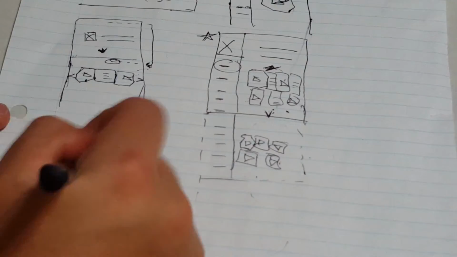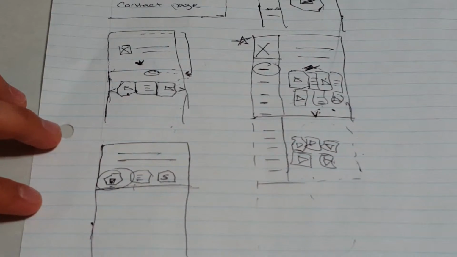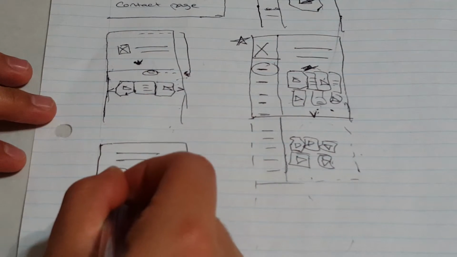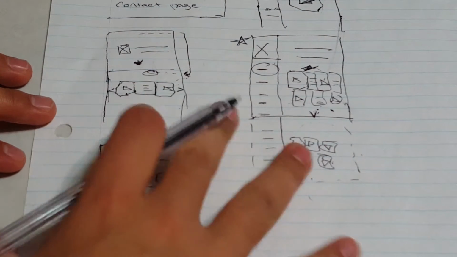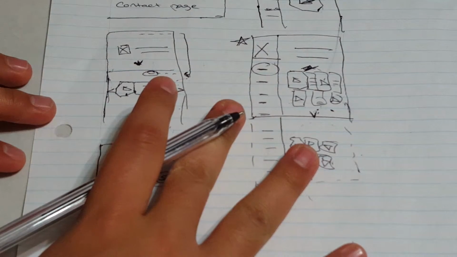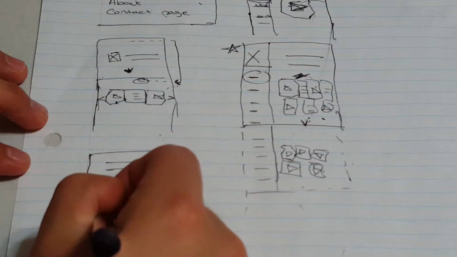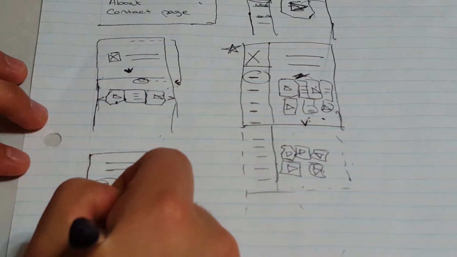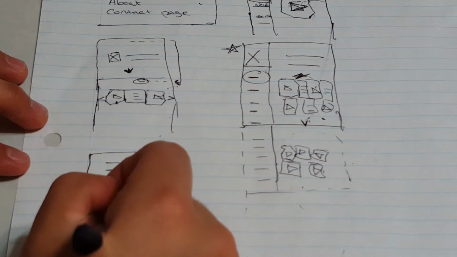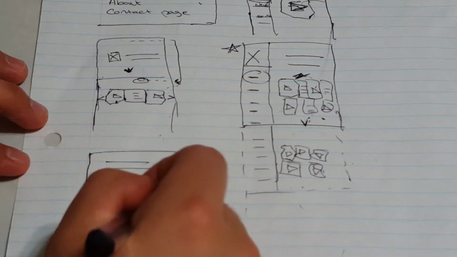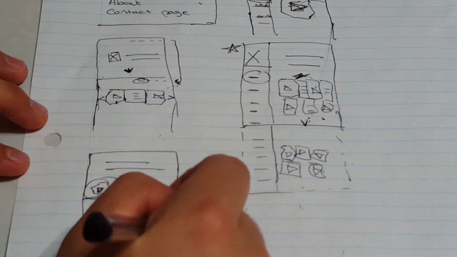So as soon as you click on them, let's say YouTube is a live one, then we can have it sort of expand into a bunch of different YouTube videos, all bunched together.